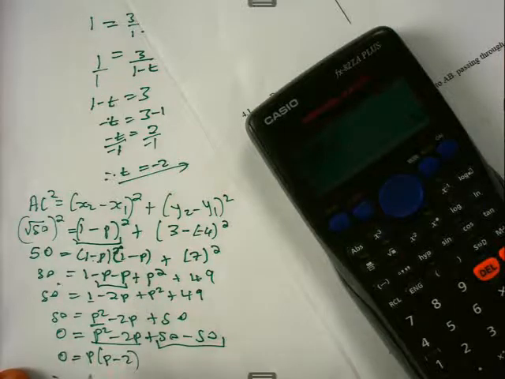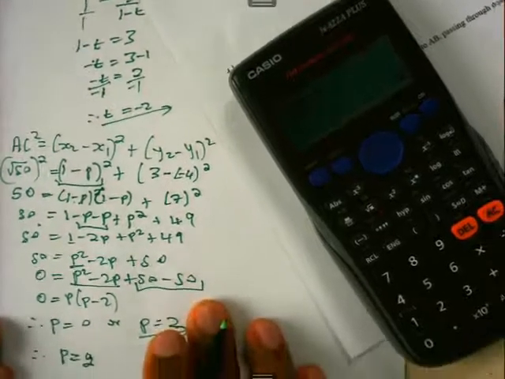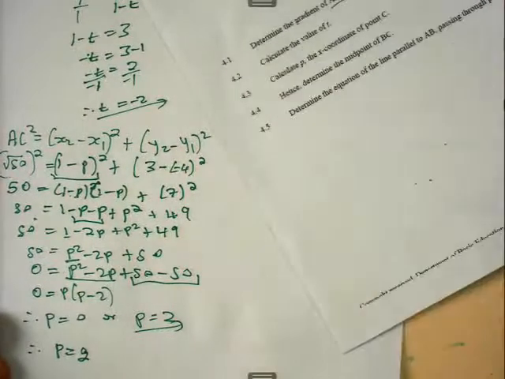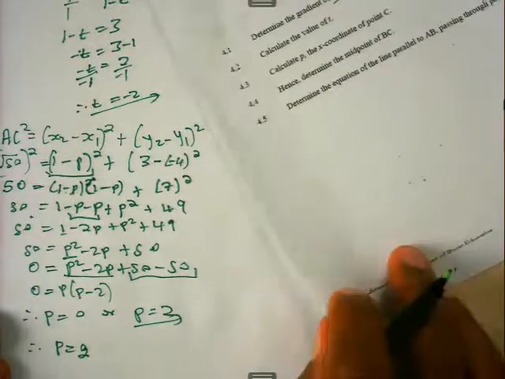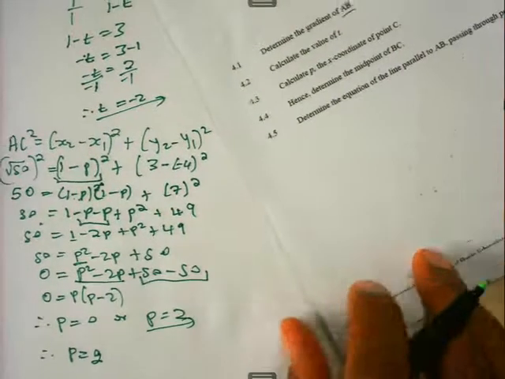And therefore, now immediately we can say, therefore, p is equal to 0 or p is equal to positive 2. Of course, the value of p will be where p is equal to 2. Why 2? Because they said p must be greater than 0. Can you see, boys and girls?